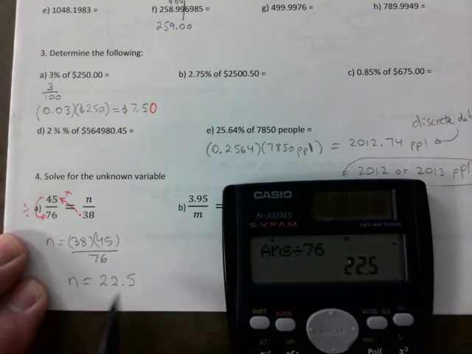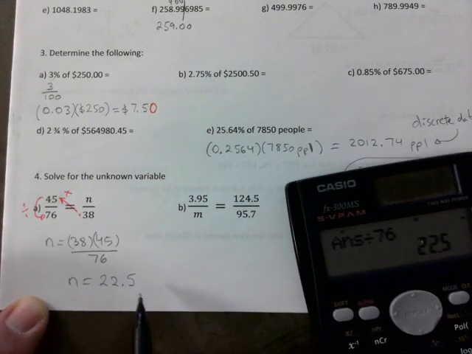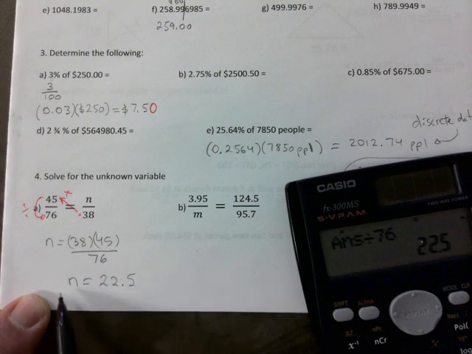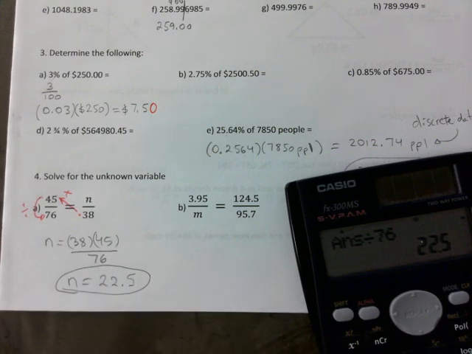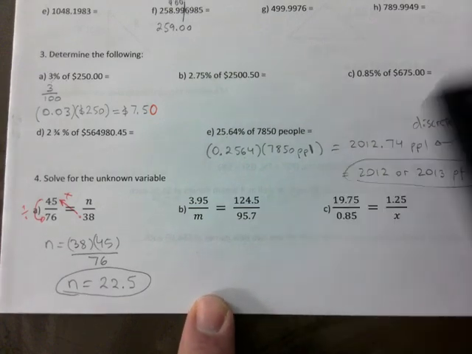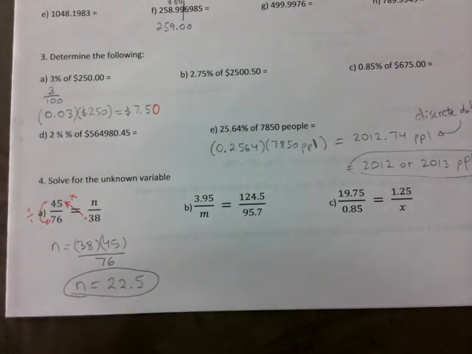$22.5. It's okay to keep it like that because it's not a dollar amount. Okay? But if you want to put a zero there, it's not going to hurt you. Okay? They're not going to take marks off. So there we go. You do that with all of these as well.